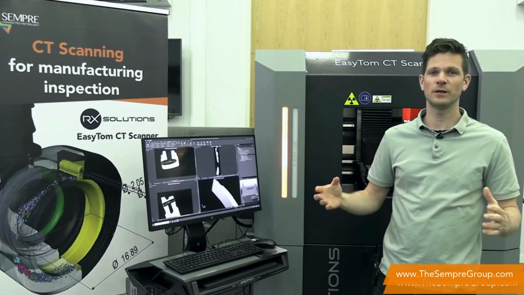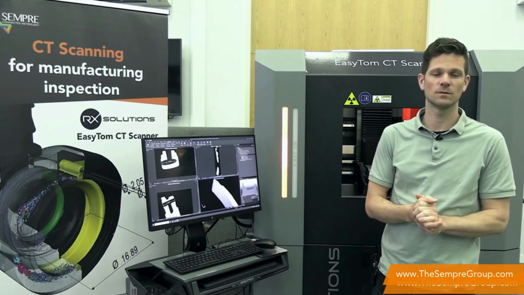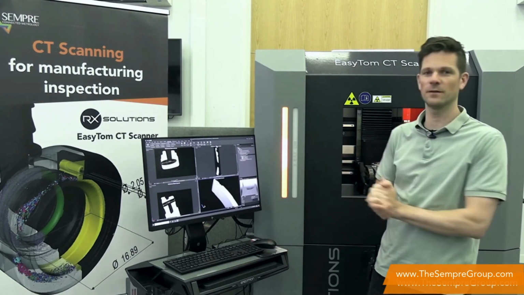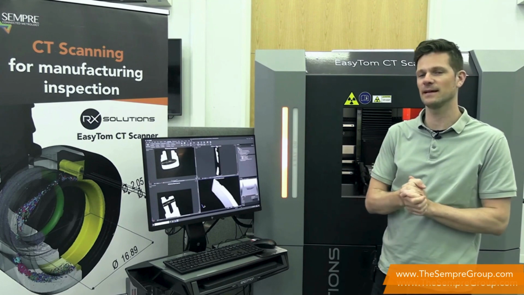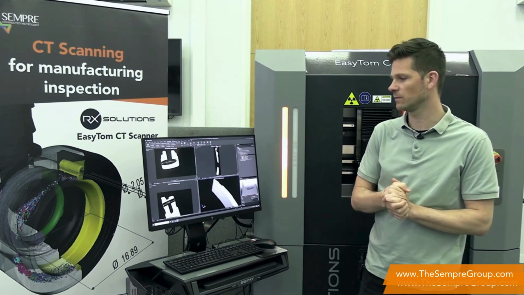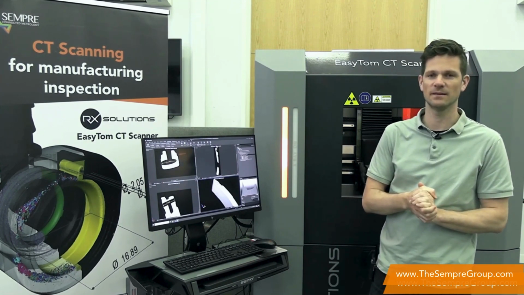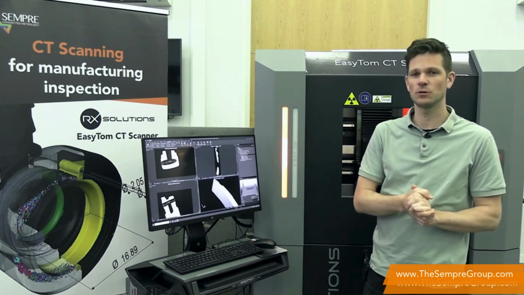Okay, so that was a brief overview of how the full flow of scanning a part looks like. I hope you've learned something about CT, and yeah, let's go to some questions.